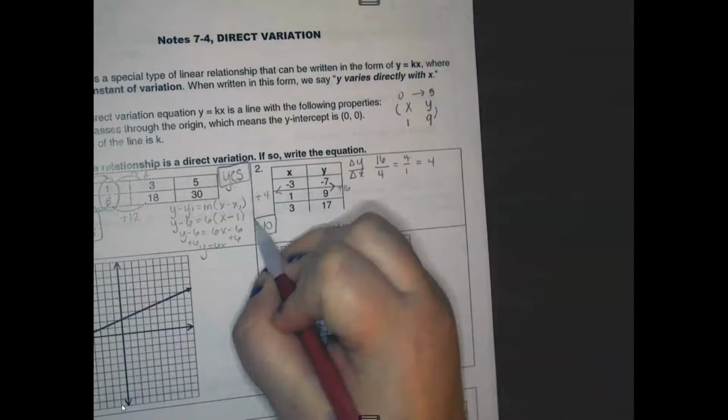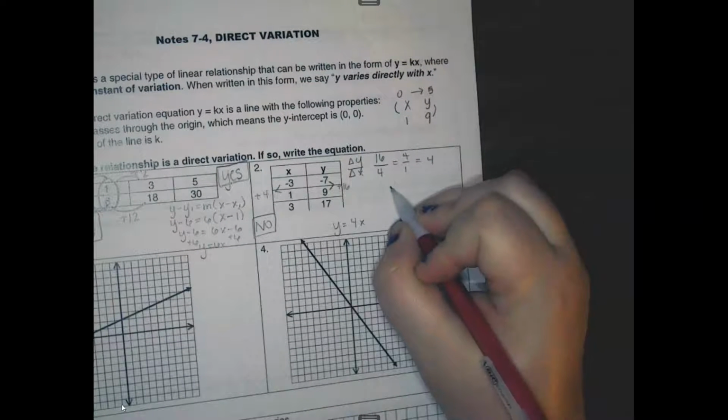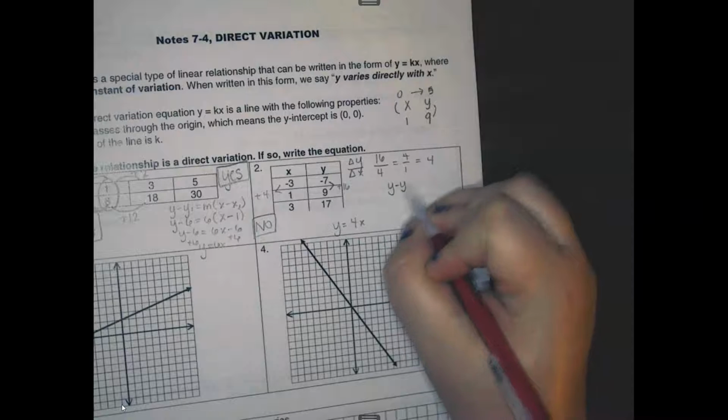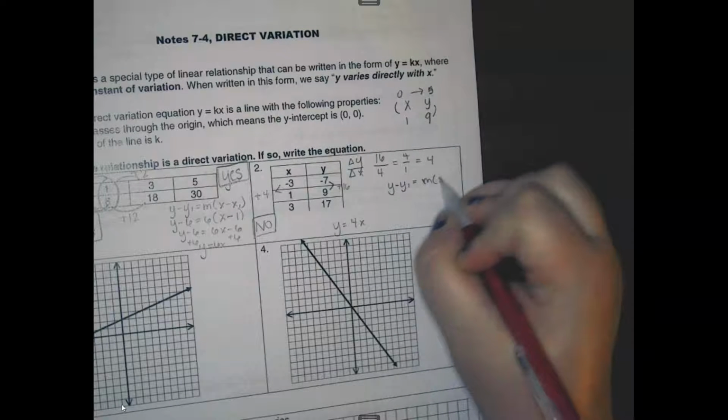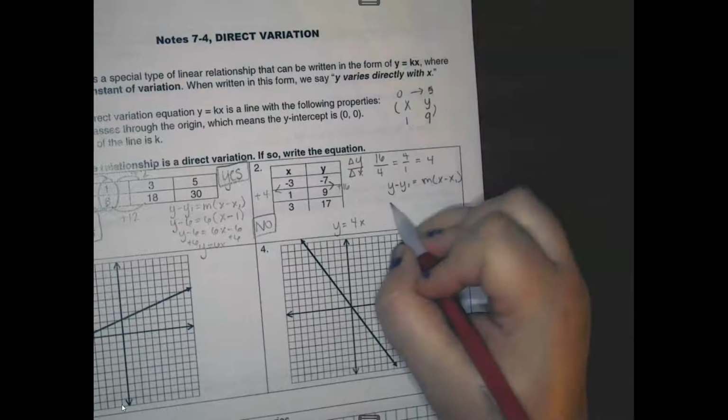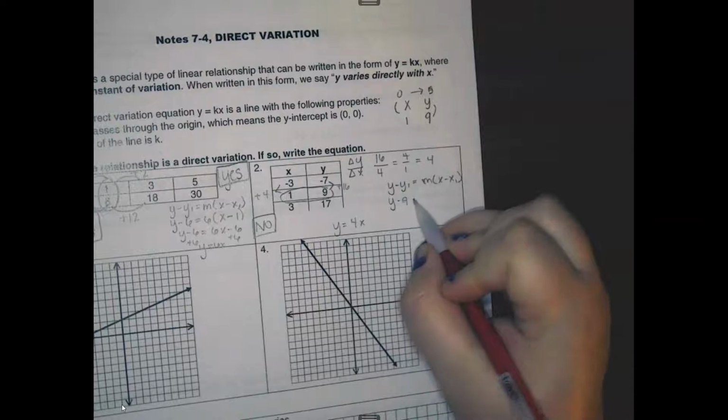But I can also use the equation, y minus y1 equals m times x minus x1. So y minus, I'm going to use the point (1, 9) so I can stick to using some positives.